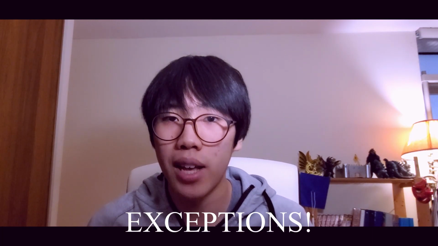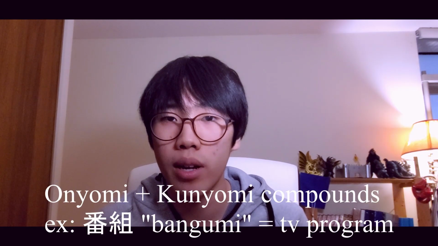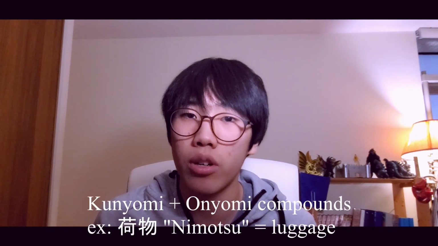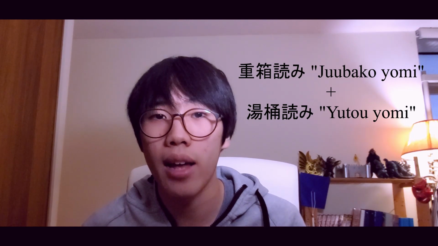Now, going back to Onyomi pronunciations and compound kanji. Like I said earlier, usually we would read kanji in its Onyomi pronunciation if it is part of a compound kanji. But there are exceptions to this. For example, in some terms, you would read the first kanji in its Onyomi pronunciation and its second kanji in its Kunyomi pronunciation. Or the other way around, we can read the first one in Kunyomi and then the second kanji in Onyomi. Now these exceptions are called Jubakoyomi and Yutoyomi.